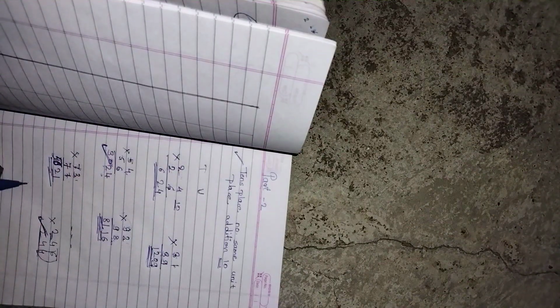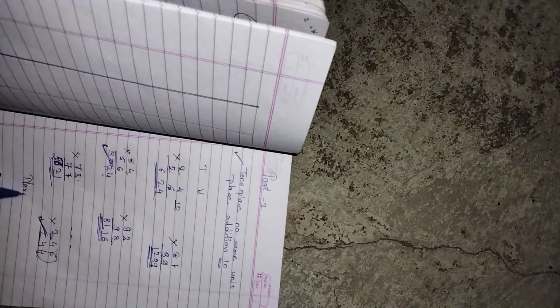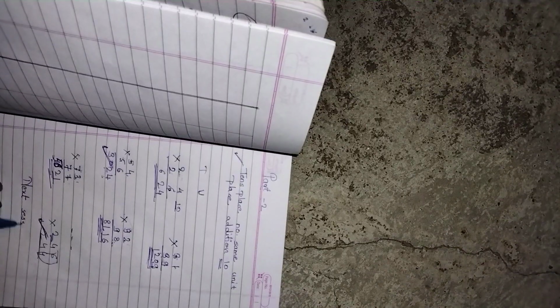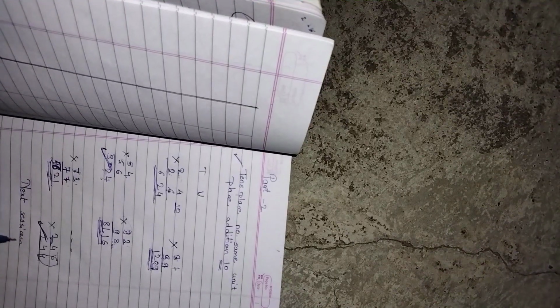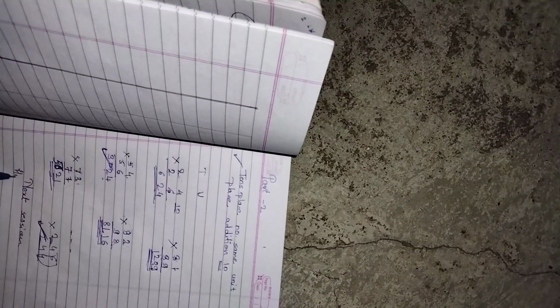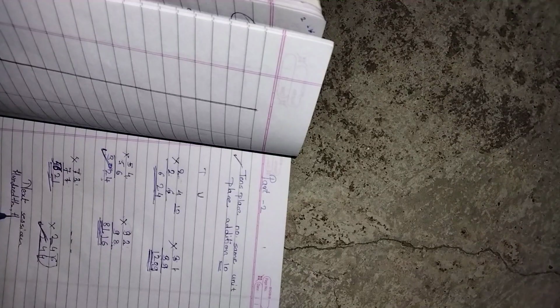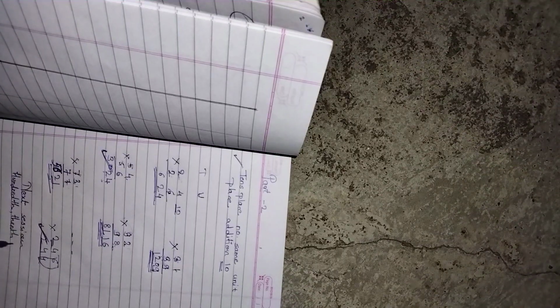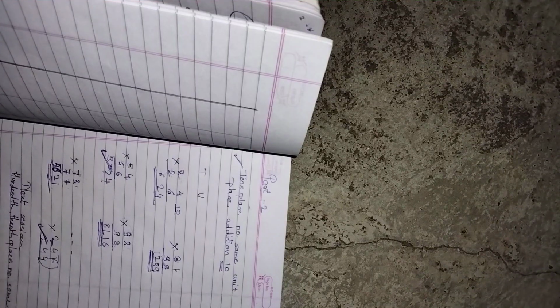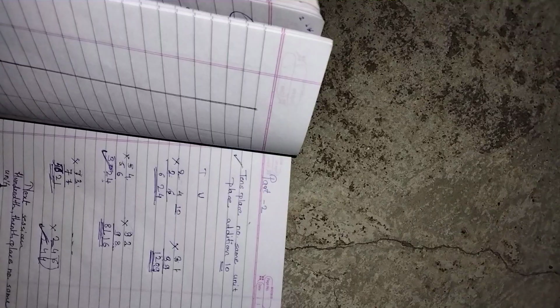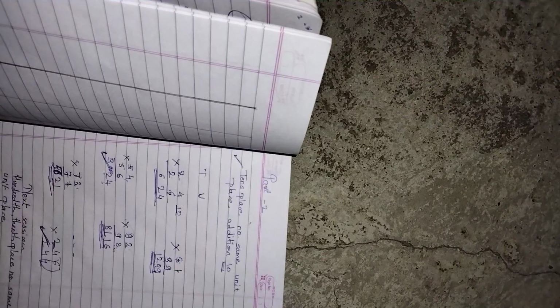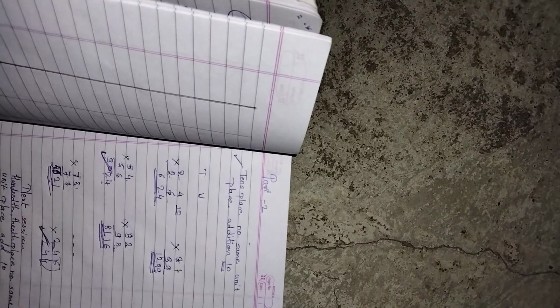Which trick? The hundreds and tens place numbers the same, and the unit digit addition 10. We will teach it in the next session.